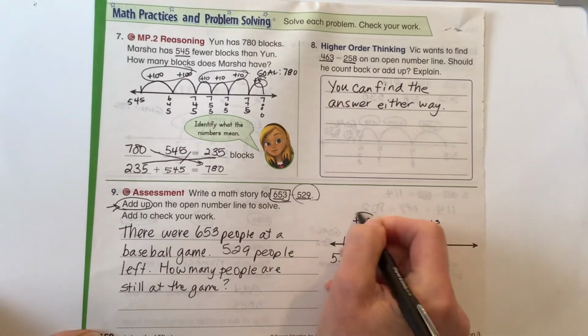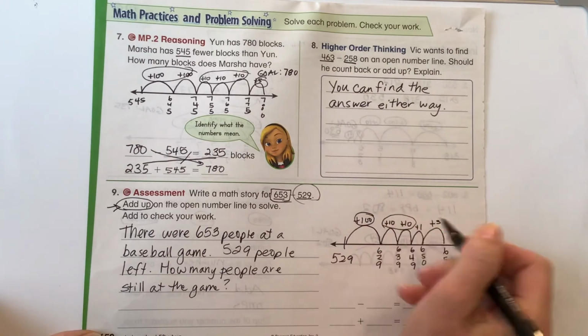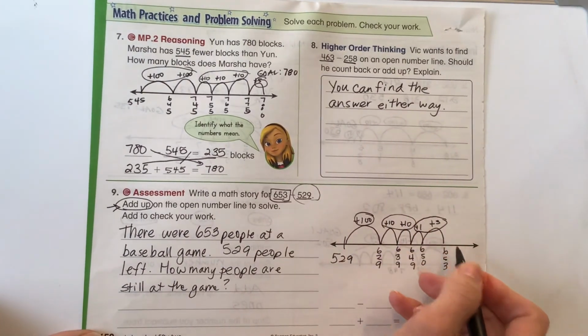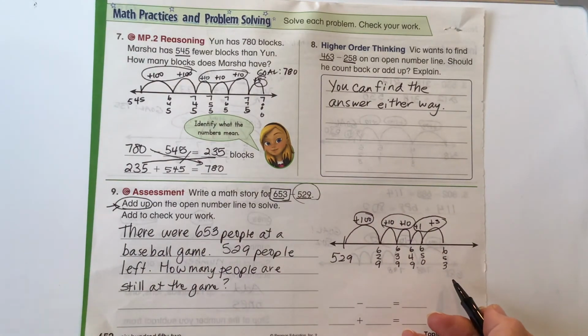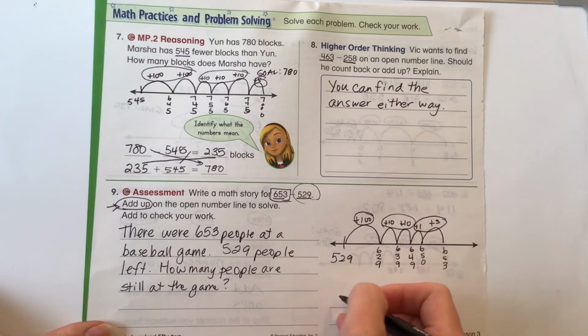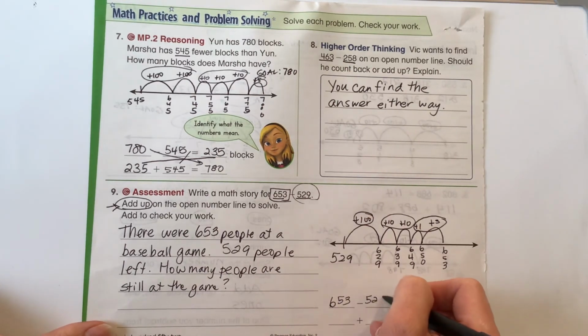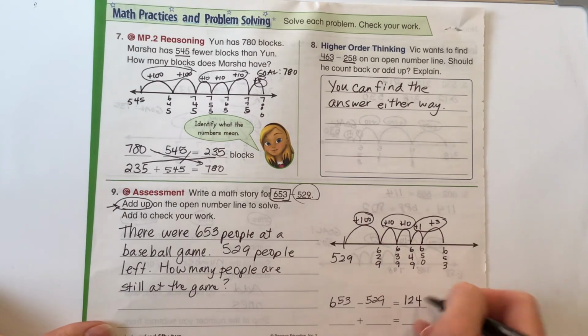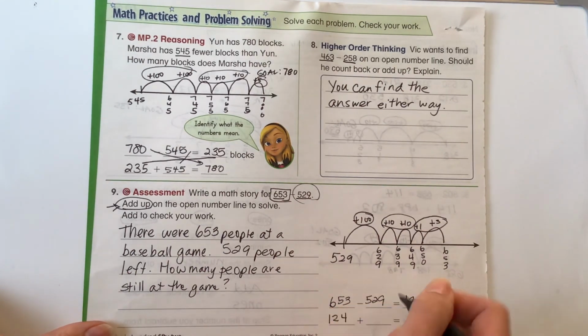So now let's total up. 100, 10 plus 10 is 20. 1 plus 3 is 4. 124 people for that. So 653 minus 529 is 124, and 124 plus 529 is 653.